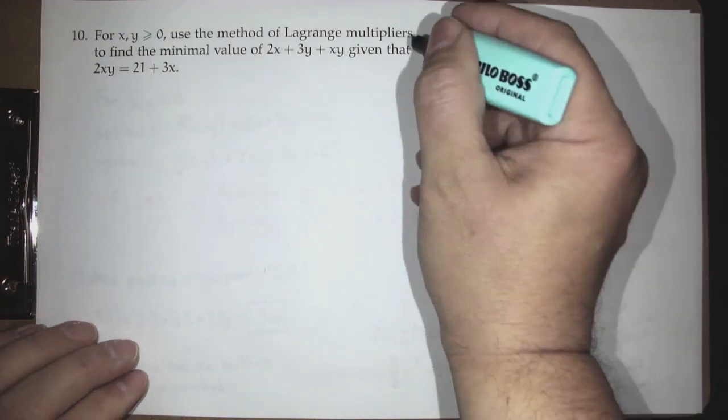Okay, so for xy greater than or equal to 0, use the method of Lagrange multipliers to find the minimal value of 2x plus 3y plus xy, given that 2xy equals 21 plus 3x. What technique should we use? Yes! It gives it away.